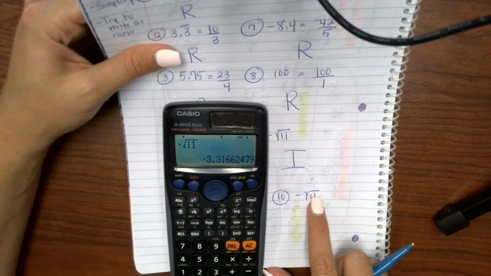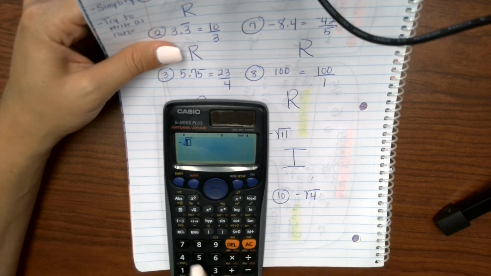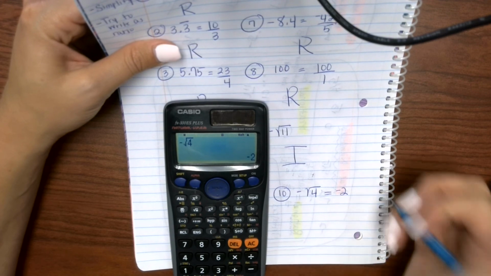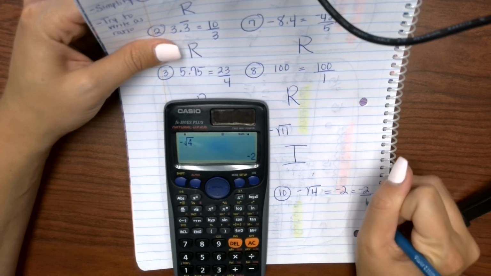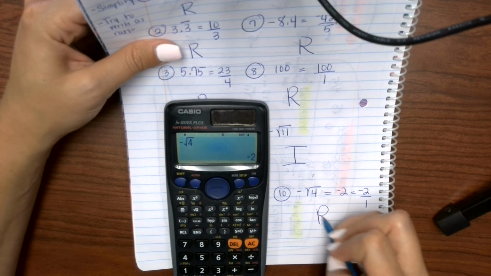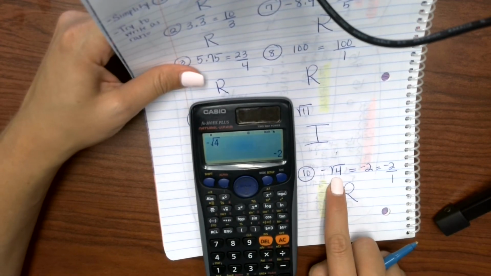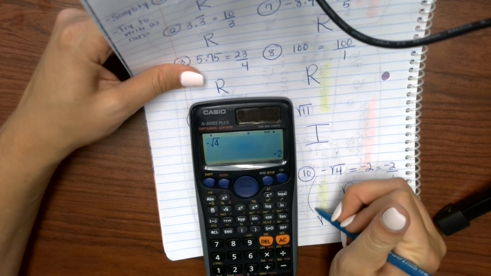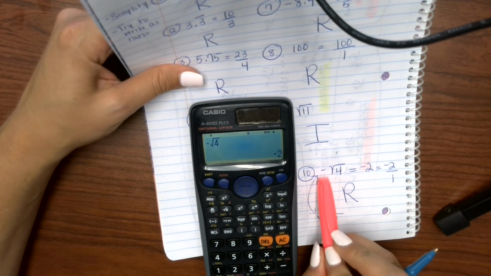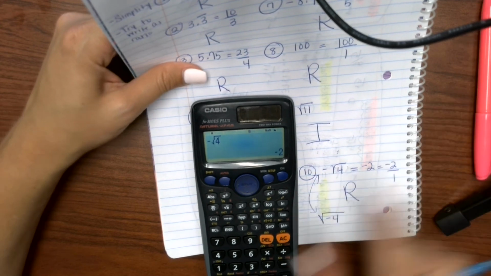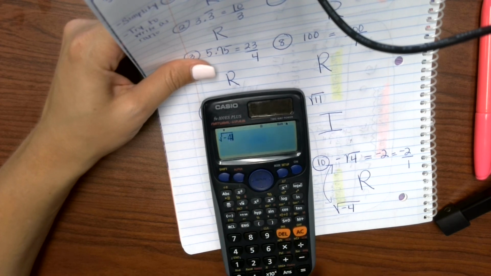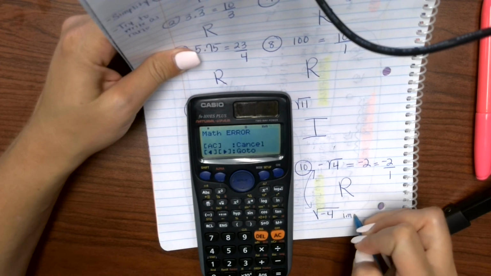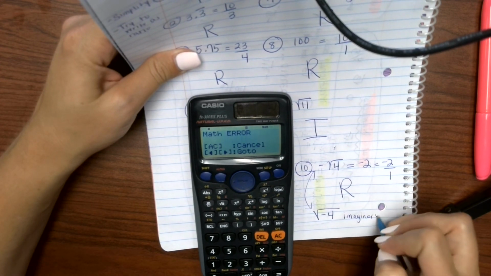Okay, let's do negative square root of 4. That's going to be negative 2. We can sure write negative 2 as a fraction. We can write it over 1. So that is going to be rational. Now there's a difference in this and this, square root of negative 4. There's a big difference. The negative sign is on the outside here, and it's on the inside here. So let's try to do square root of negative 4. That gives you that math error, which means it is imaginary. It is not a real number.